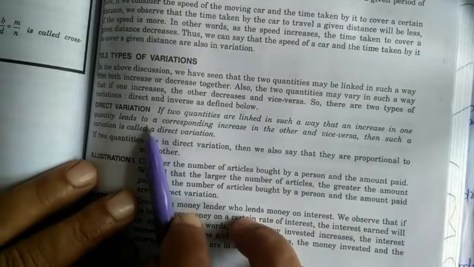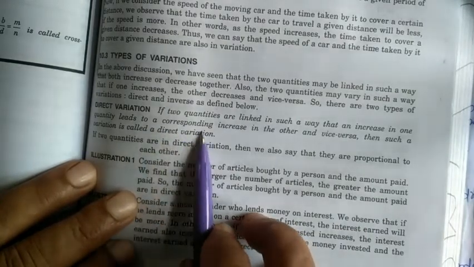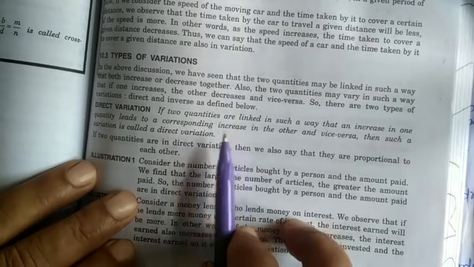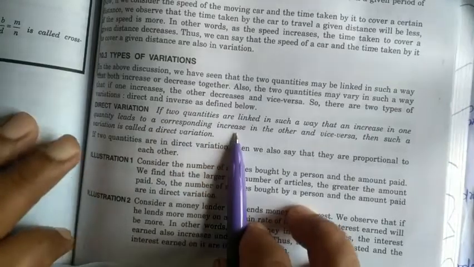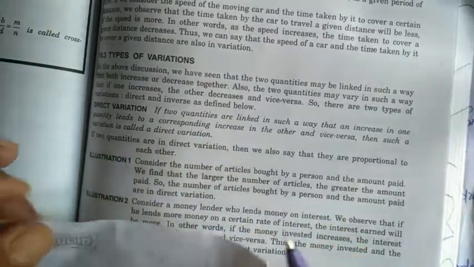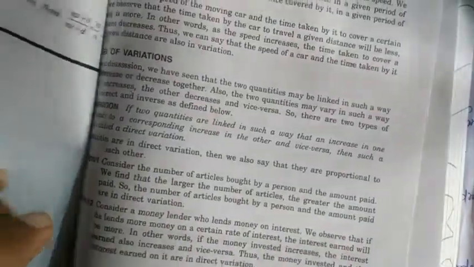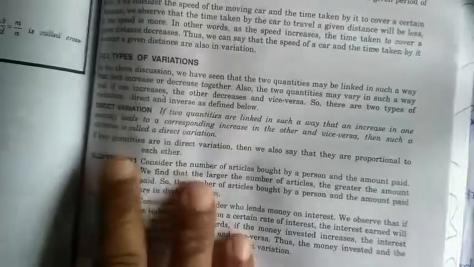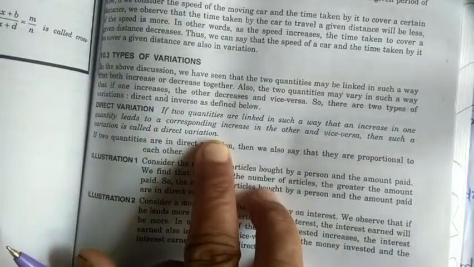That means in direct variation, if the value of the first term increases, then the value of the second term will also increase in the same manner. Observe here the exact definition of direct variation.